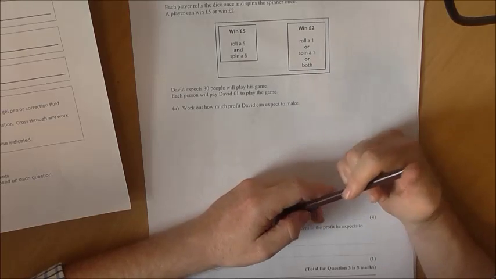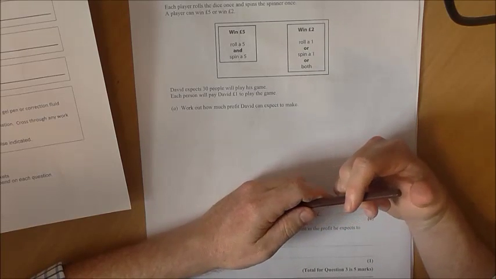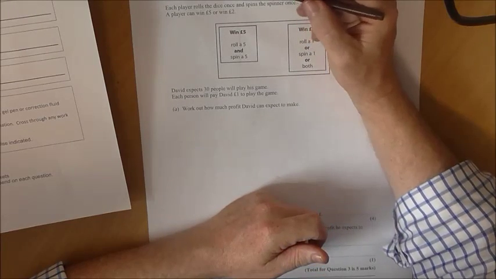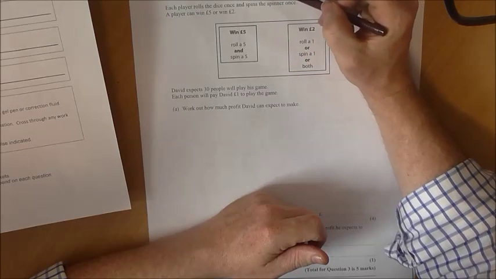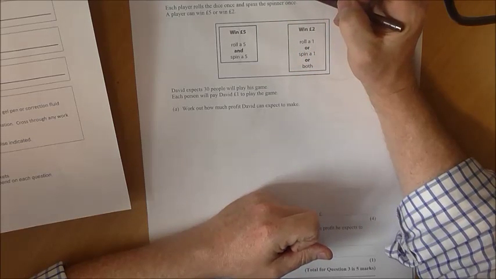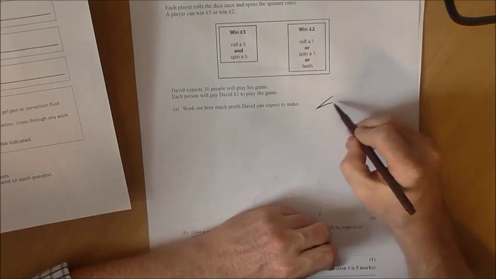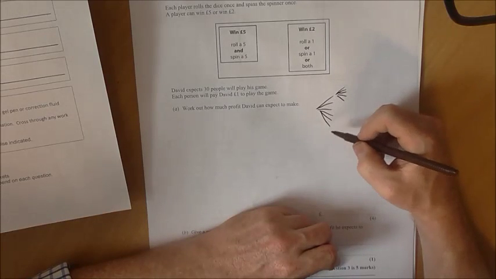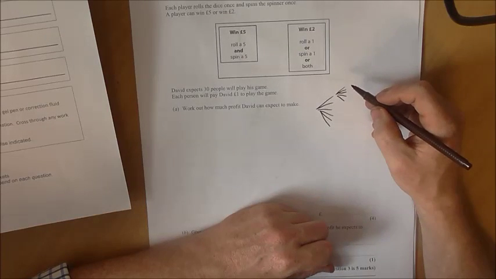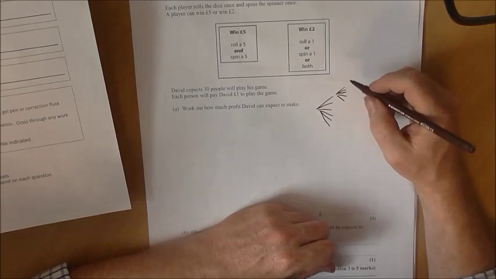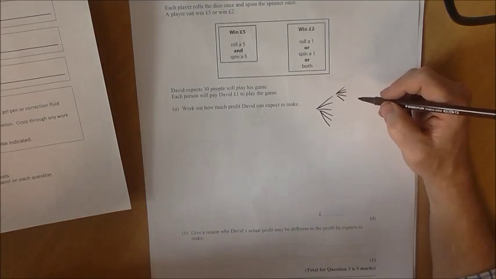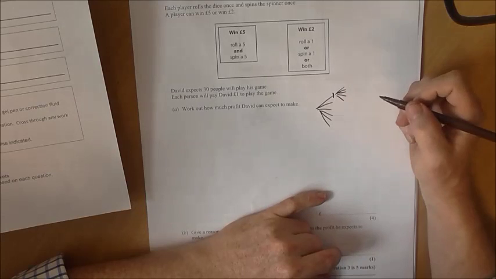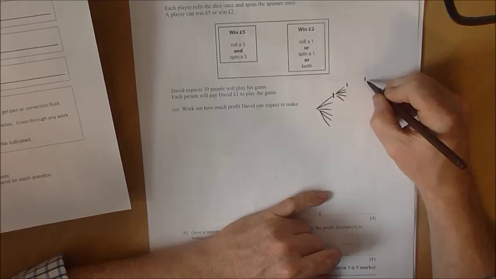Now question number 3 looks like it might be a tree diagram because it involves 2 things happening, the dice and then the spinner. So you might want to do a massive great big tree like this. So 6 forkings there for the dice and 5 forkings there for the spinner. And you work out the summary, so getting 1 on the dice and 1 on the spinner would lead to 1, 1.